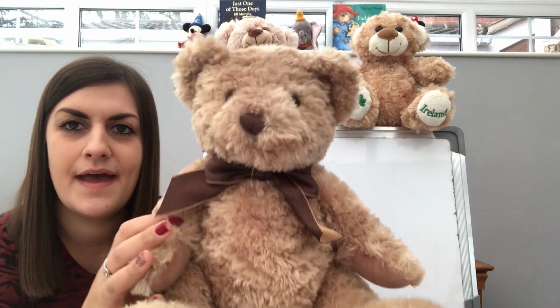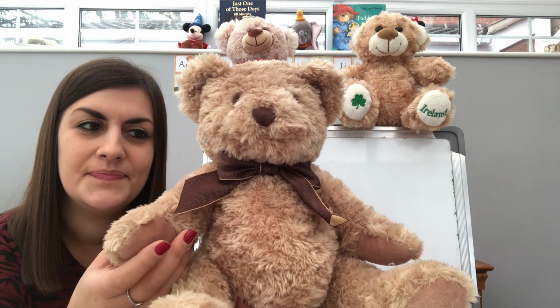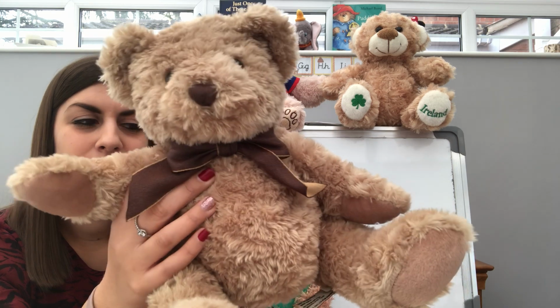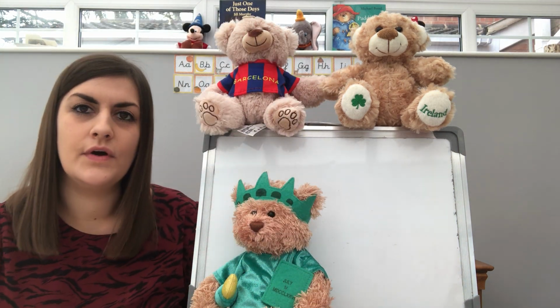And can you see the texture of the fur on this bear? Now I know you can't feel the bears, but you might be able to find some of your own teddies or different cuddly toys at home and have a think about the textures of those bears. So there he is, and you can see he's got curly fur on him. It's very soft. There's an example of one bear that we've got.